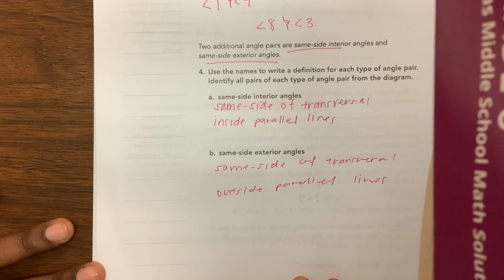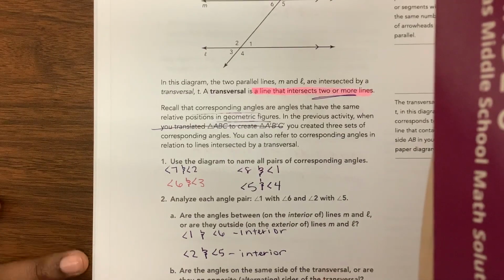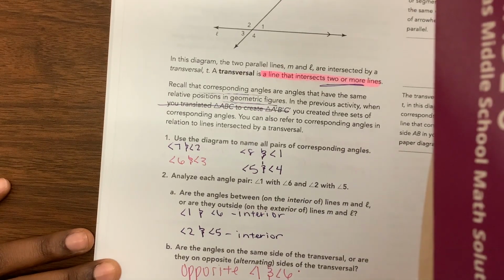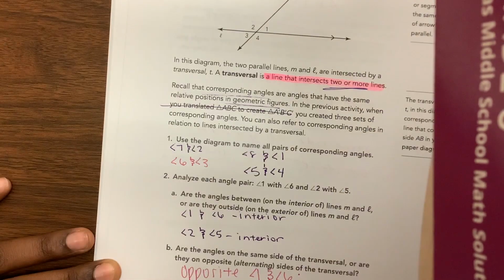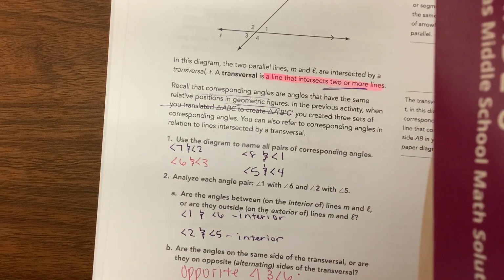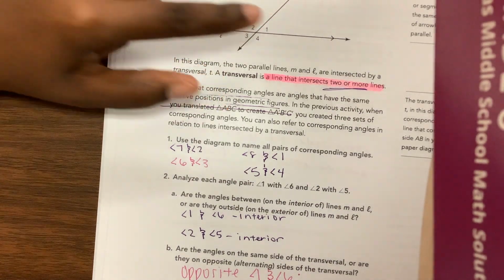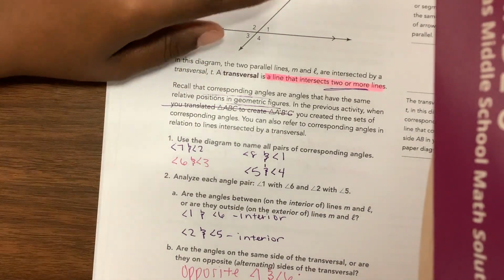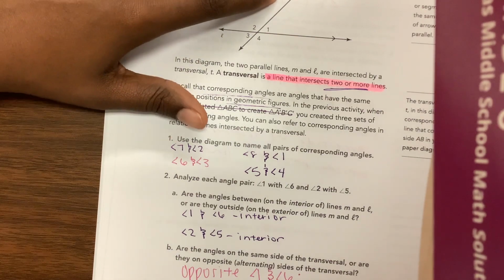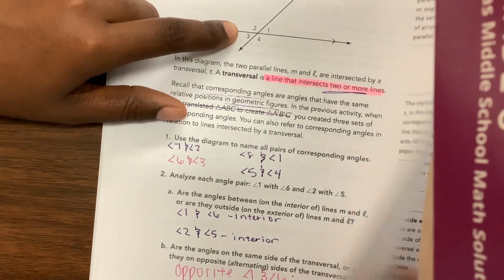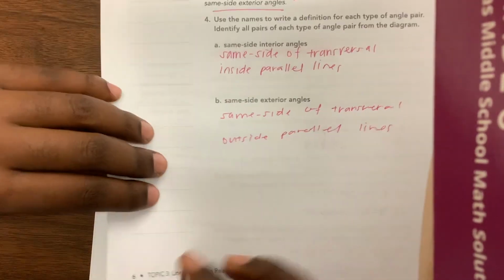Then it wants you to identify all pairs of each type of angle pair from the diagram. So let's look at it. Same side, which one was it first? Interior, same side. So if I was looking interior, so I'm looking at 6, 5, 2, and 1. So 6, the same side of 6 will be 2. So 6 and 2.